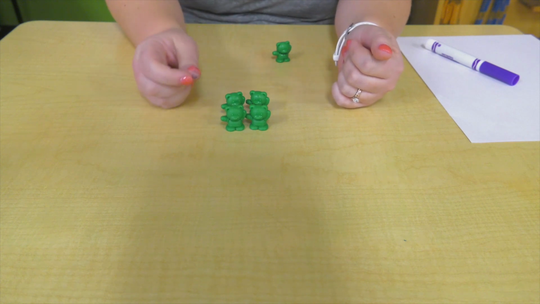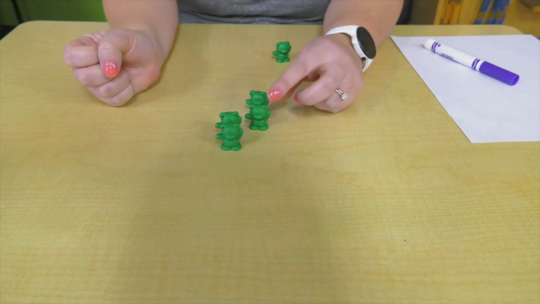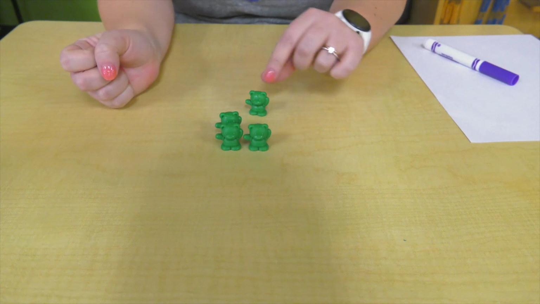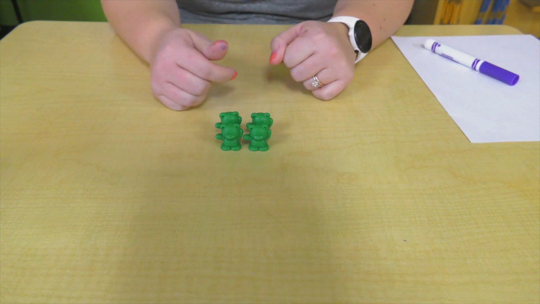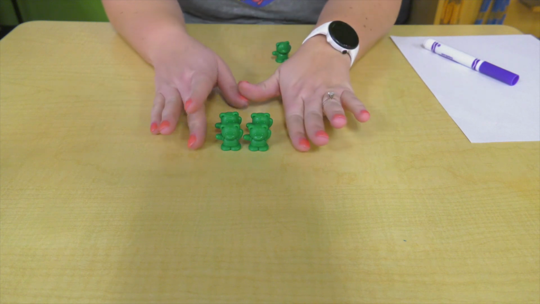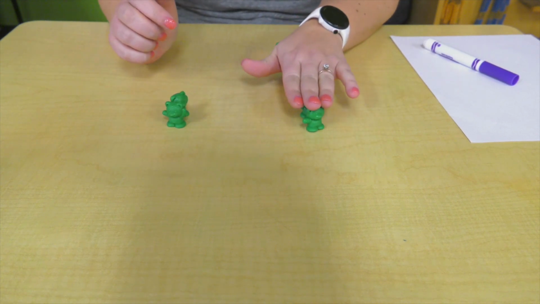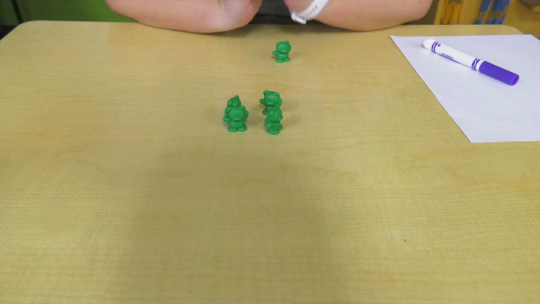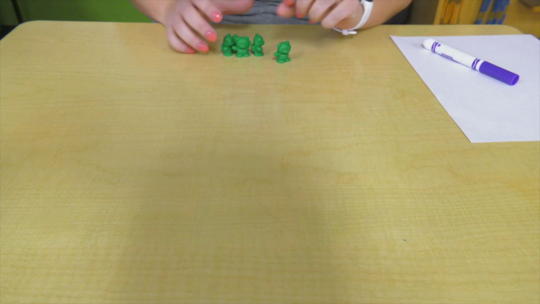Can you count them with me? 1, 2, 3, 4. So how many bears do I have all together? That's right, I have 4 bears. So when I put 2 and 2 together, I get 4. Let's try another one.